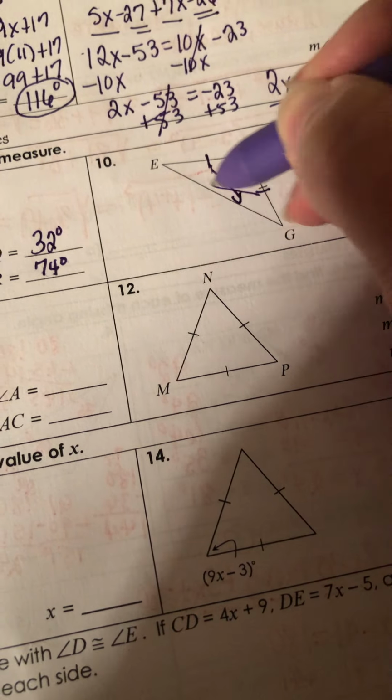Subtract 106 from both sides, and I'll get 2x is equal to 74. So x is equal to 37 each. So E is 37 degrees, and G is 37 degrees.